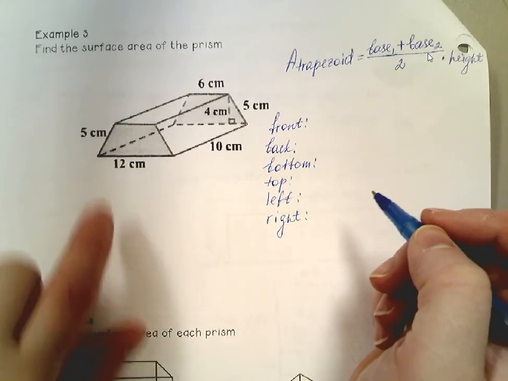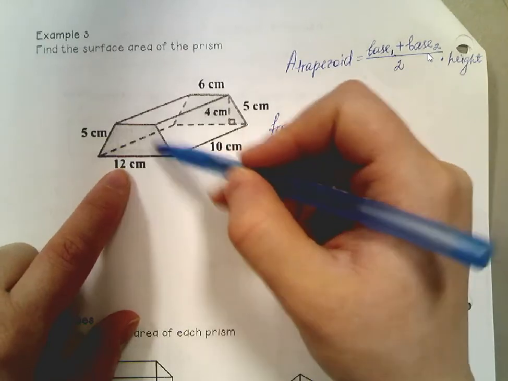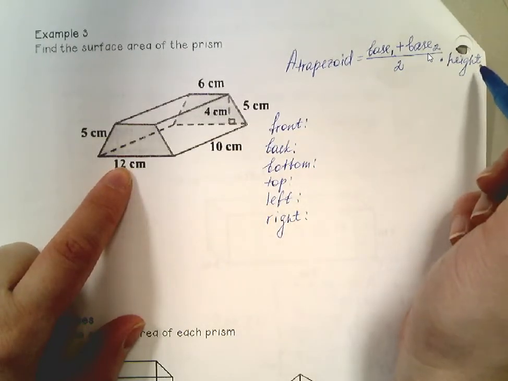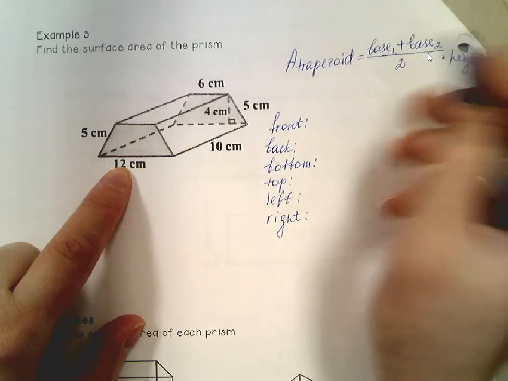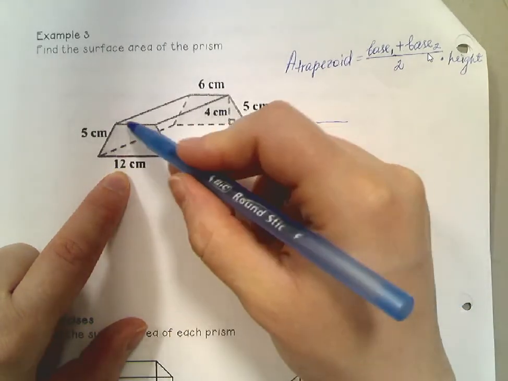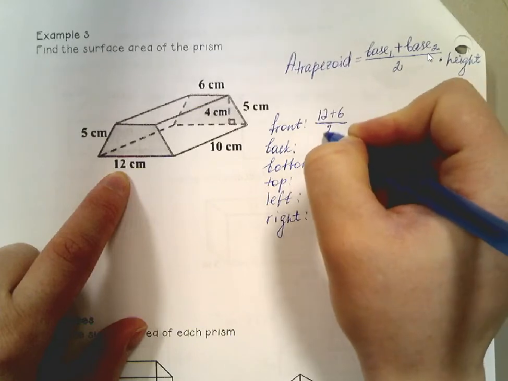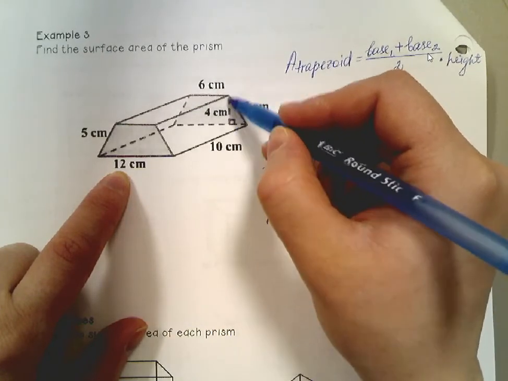Okay, so the front, how do I find the area of the front? The front is the trapezoid, and I'm going to use the formula for the trapezoid. The area of the trapezoid is the average of the bases times the height. The bases are 12 and 6, so I will do 12 plus 6. I will divide that by 2 to find their average, and the height of each trapezoid is 4 centimeters.